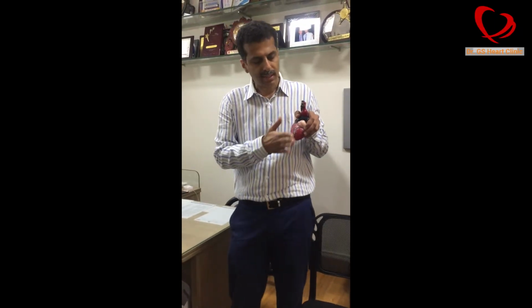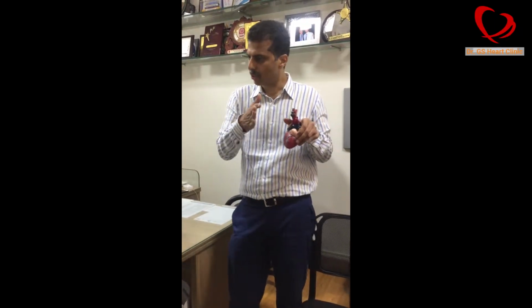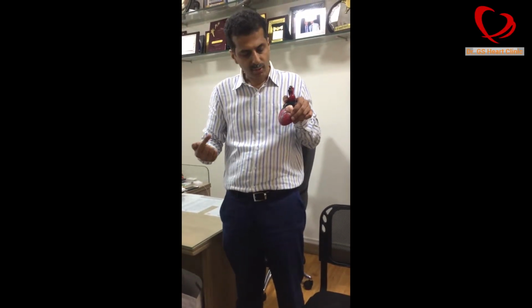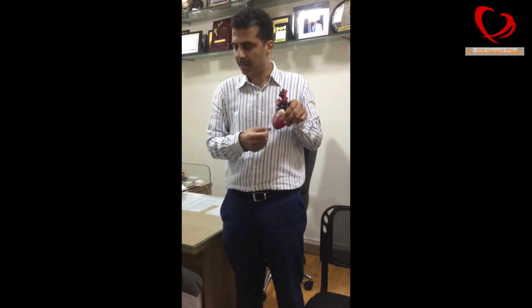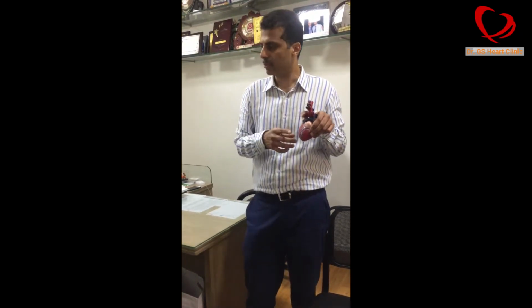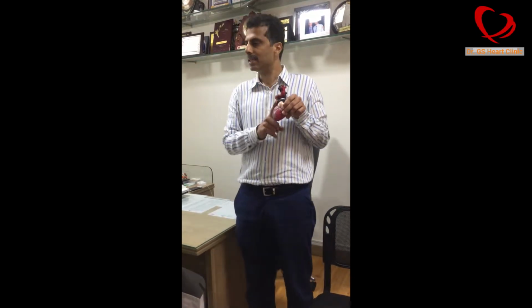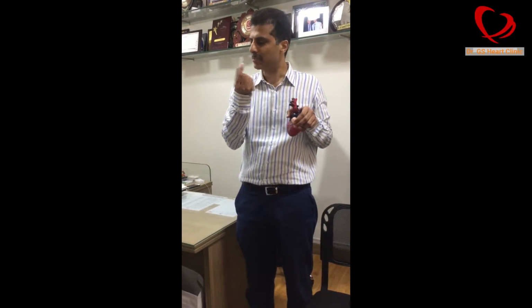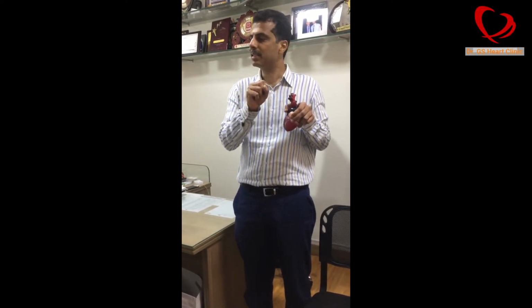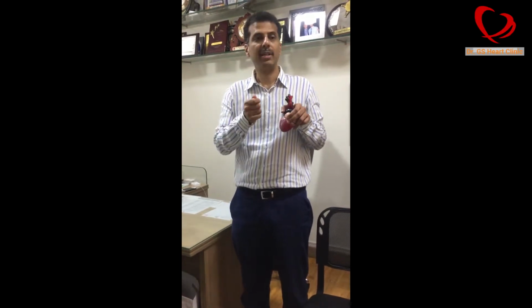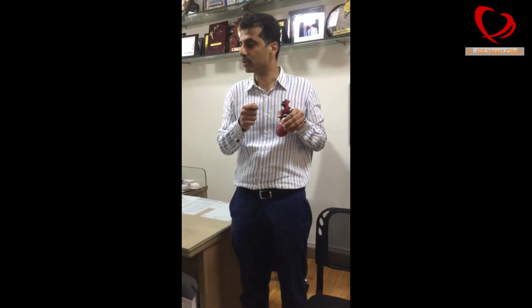So what we have done is another advanced imaging, which is OCT. OCT is optical coherence tomography, where with one injection of dye, we can get a complete three-dimensional view of the artery. We send a small something like a camera which emits infrared light, and with the light we can see the blood vessel, with a magnification almost like an electron microscope. It is such high magnification.